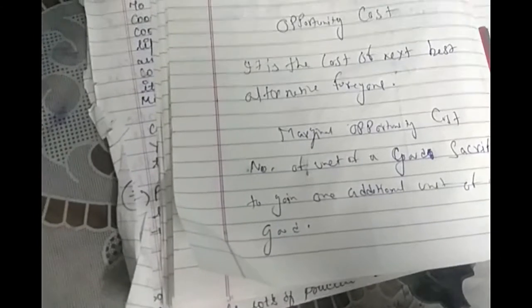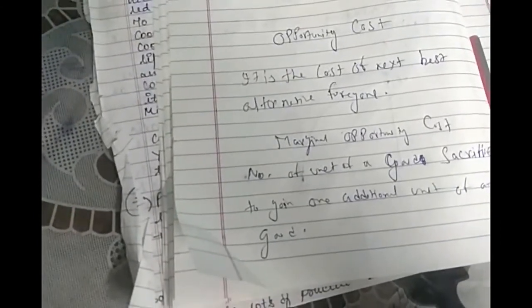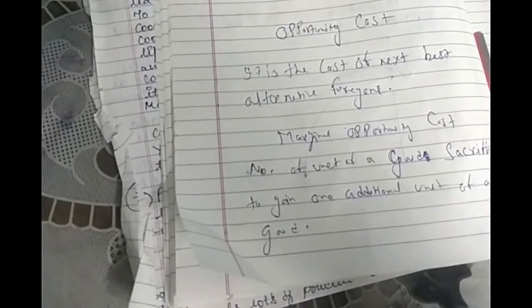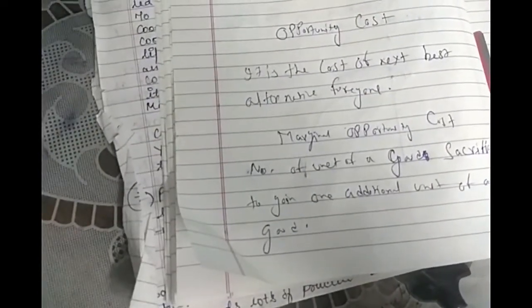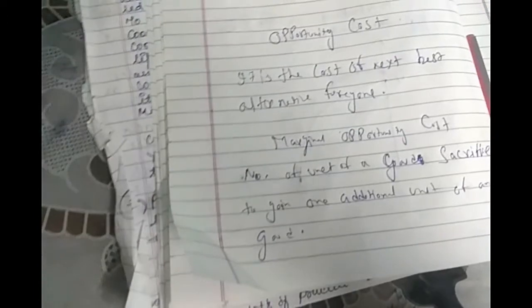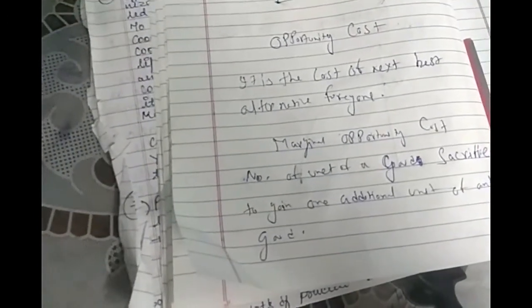In case of PPC or PPF, this marginal opportunity cost is always increasing, because more and more units of a commodity have to be sacrificed to gain an additional unit of another commodity. That's why it is increasing in case of PPC. That is clear. Chapter finish.